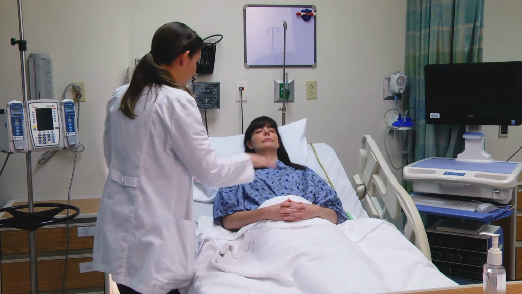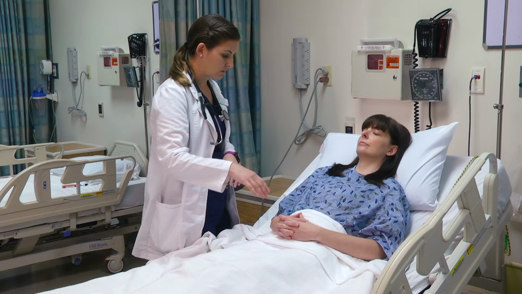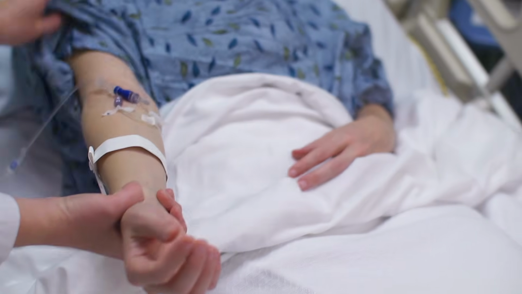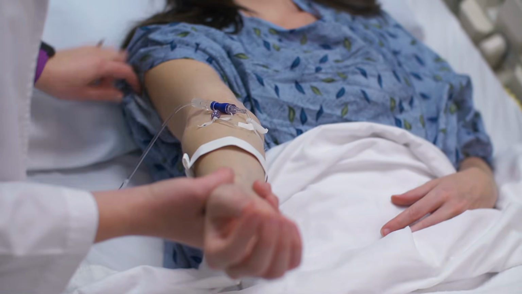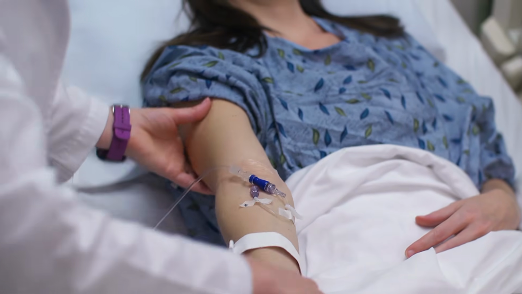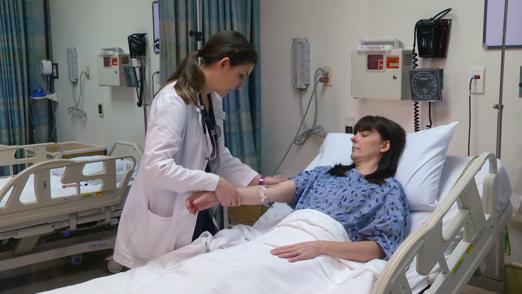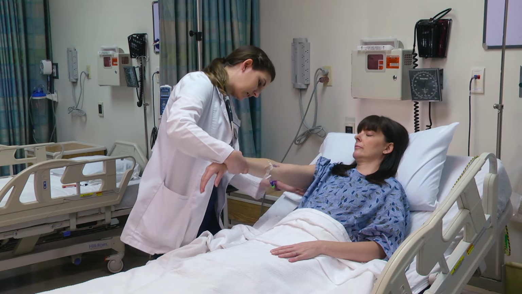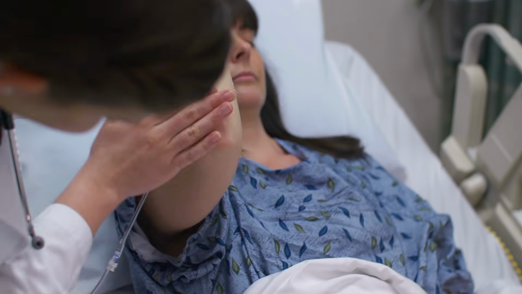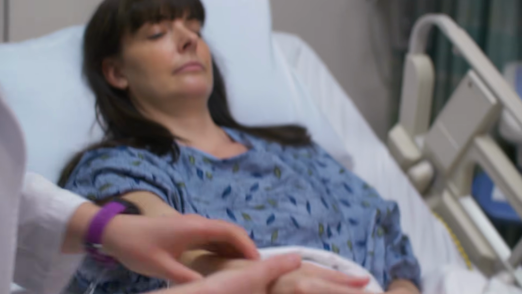So now we're going to go ahead and assess your arms. So I'm looking at skin. I see you have an IV here. Any pain or tenderness? No. Okay. And I see it is within date. So I'm going to look at her skin. I'm looking at bony prominences. I do not see any skin breakdown.